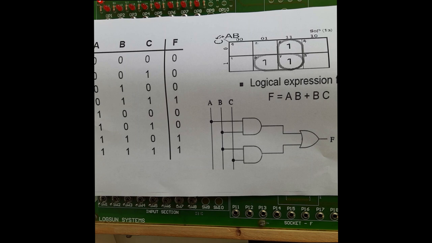Now similarly for the OR gate, how many OR gates? The number of OR gates is 1. So how many ICs do we require? The 7432 IC. It is only one gate, so we require only one IC.